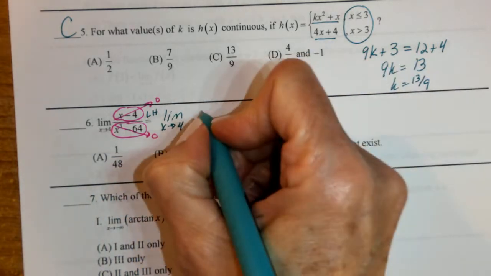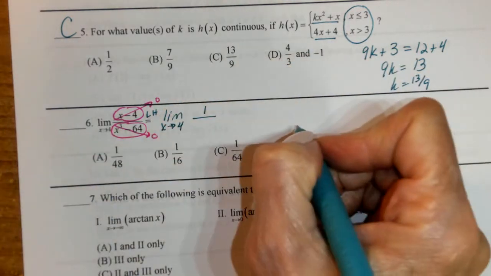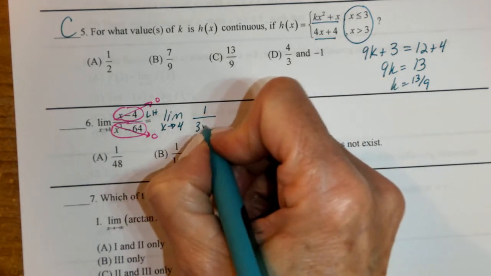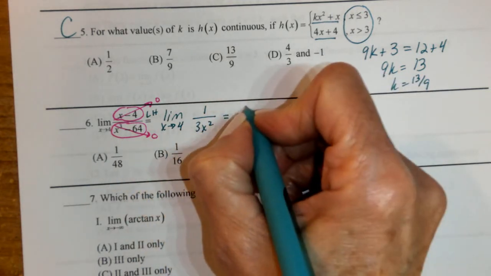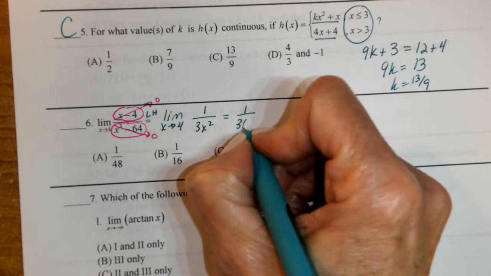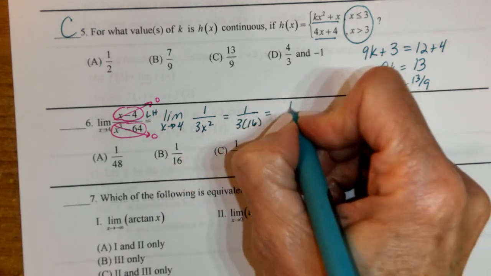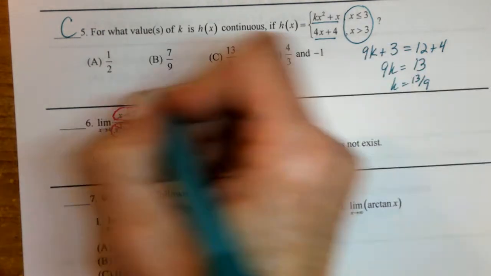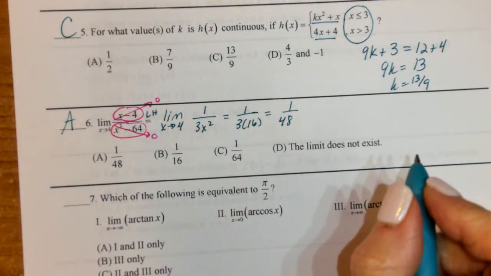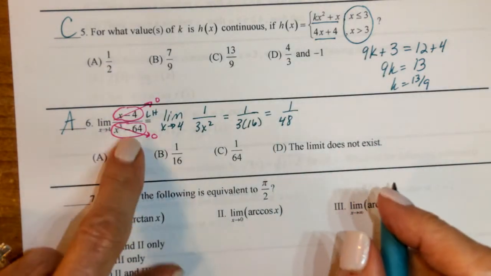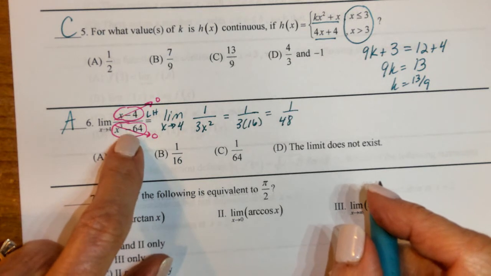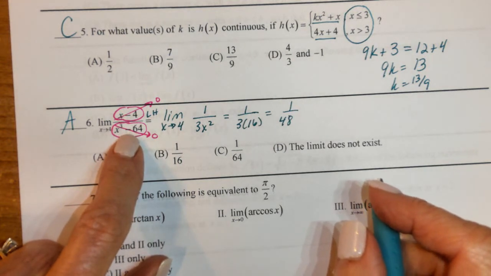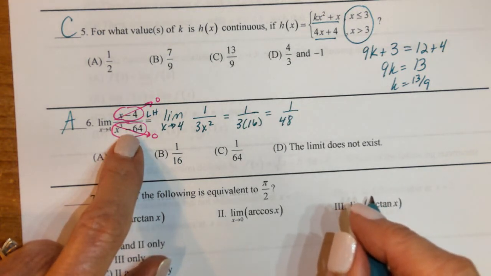Take the derivative of the top. It's just 1. The derivative of the bottom is 3x squared. Now we put 4 in again, and we get 3 times 16 in the denominator. That's 1 over 48. When we did this problem back in Unit 1, we had to factor that denominator. It was a difference of cubes, so we needed to know how to factor a difference of cubes there. Okay?